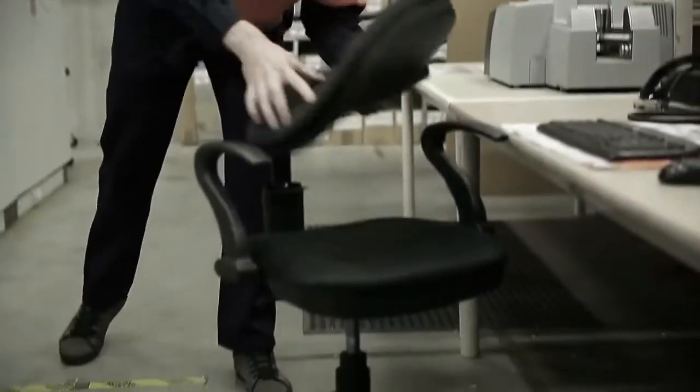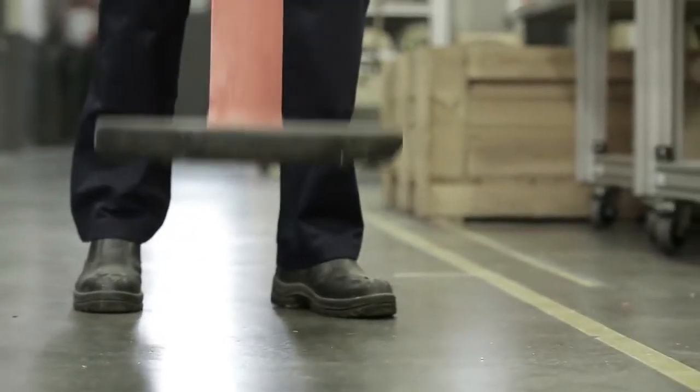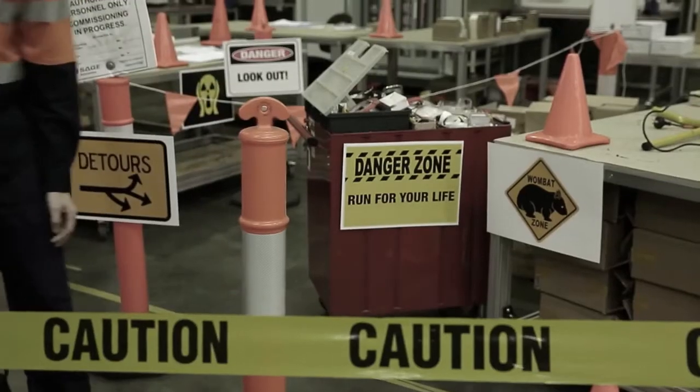Wherever possible, eliminate the risk. Simply remove the hazard. Substitute the hazard. Substitute the hazard with a new piece of equipment or work practice. Isolate. Isolate the hazard or hazardous work practice.